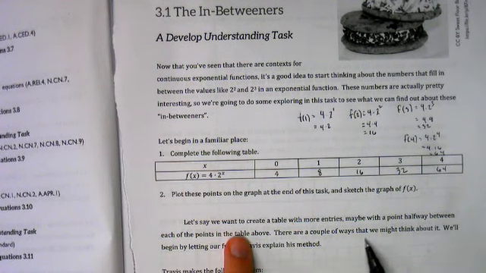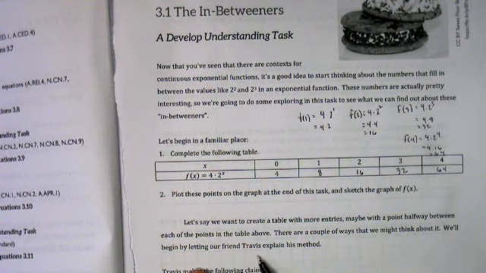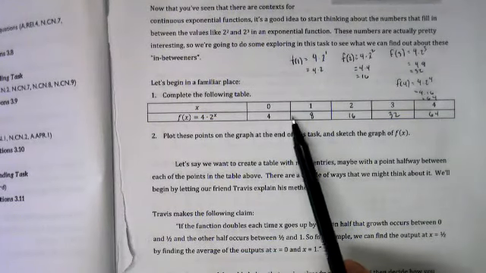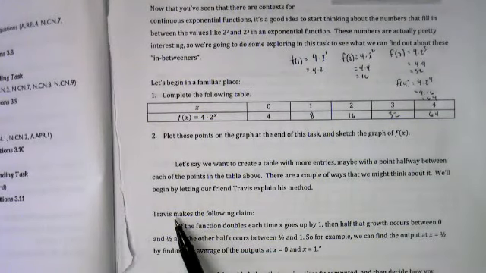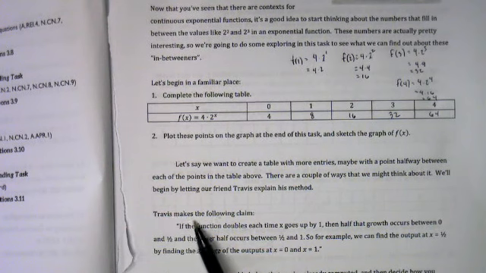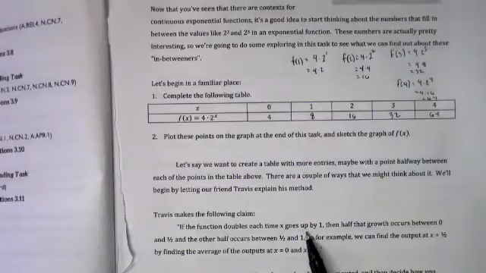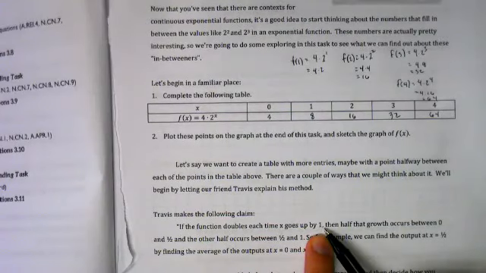There are a couple of ways that we might think about it. We'll begin by letting our friend Travis explain his method. So we're going to read about Travis's method for finding values in between the values that we already have. So let's read his method. Travis makes the following claim. If the function doubles each time x goes up by 1, okay, let's verify that that's true first of all.